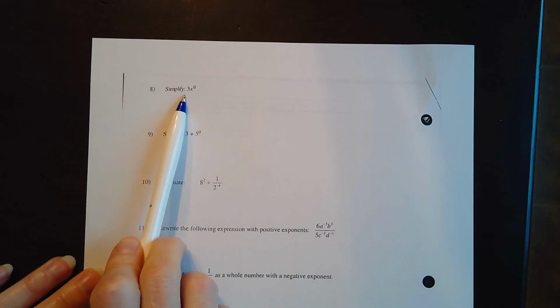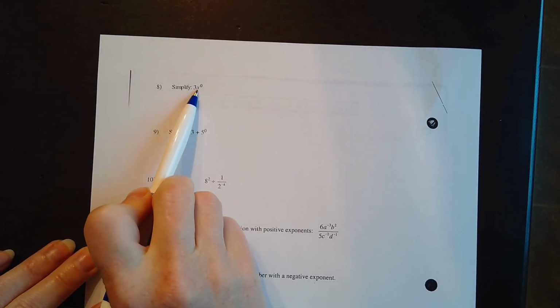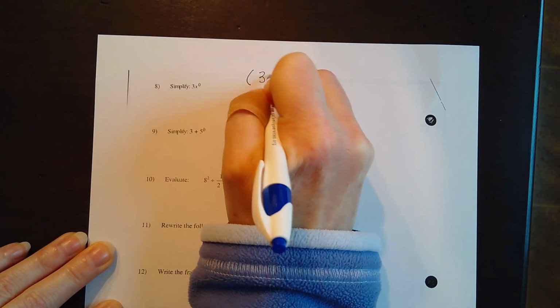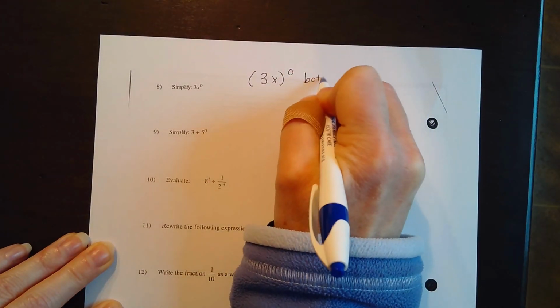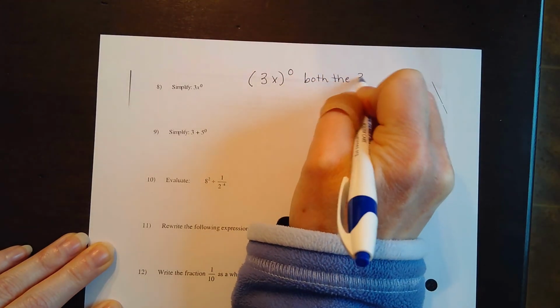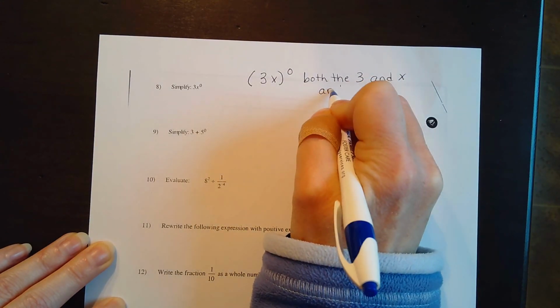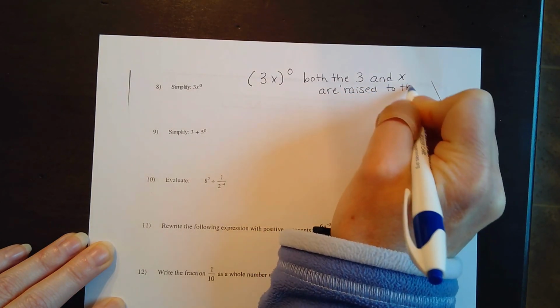Now, number 8 is a little bit different than number 7. Number 8, only the x is to the 0 power. If it looked like this, here both the 3 and x are raised to the 0 power.